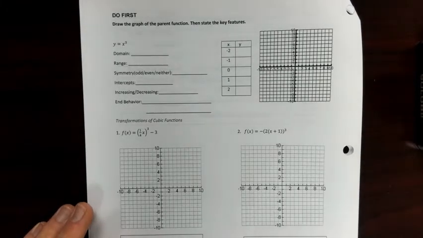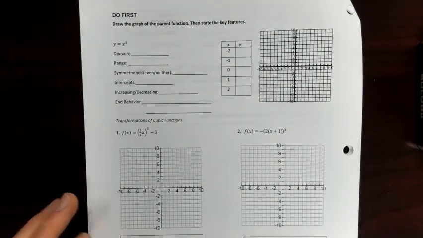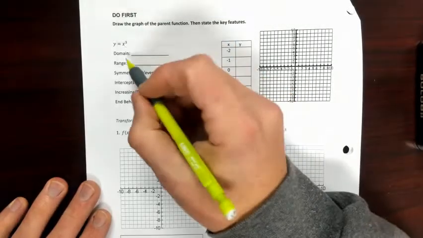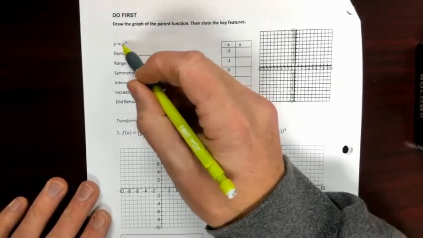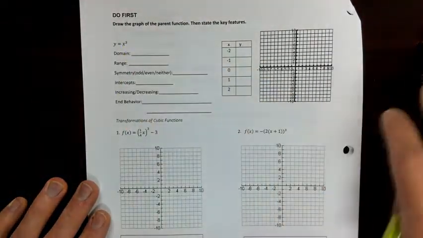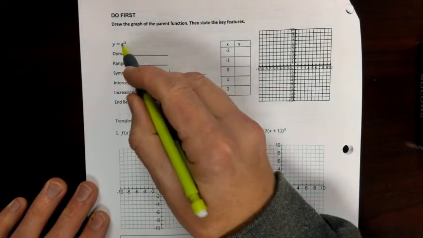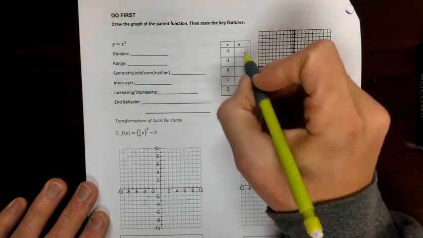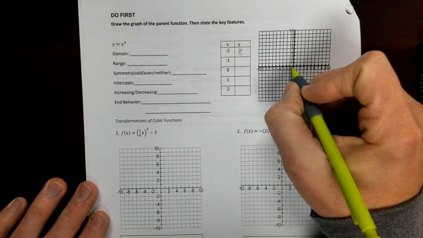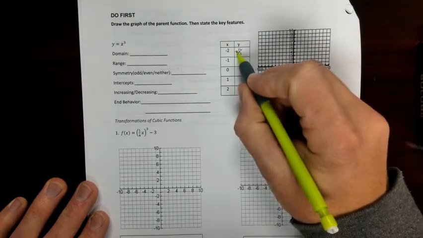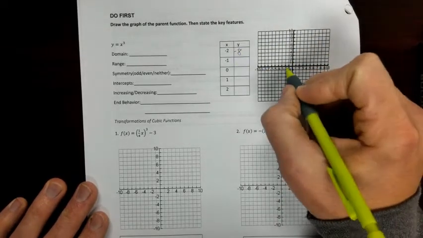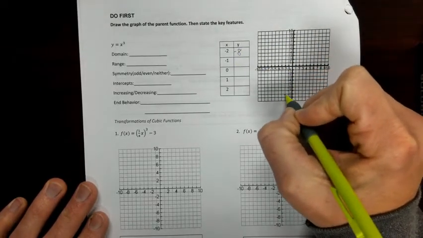Alright, let's go back over graphing cubic functions. We're going to look at transformations today. So my base parent function of a cubic function is y equals x cubed. If I was to take negative 2, I'd plug it in. I would get negative 2 times negative 2 times negative 2. It's going to give me a negative 8, excuse me. So at negative 2, we have the point negative 2, negative 8.